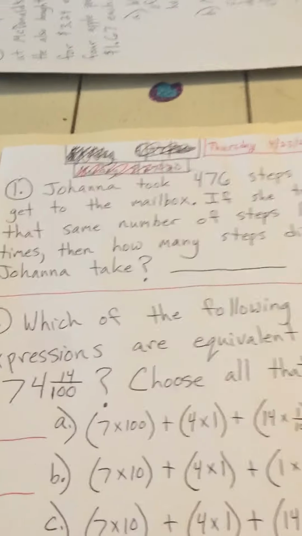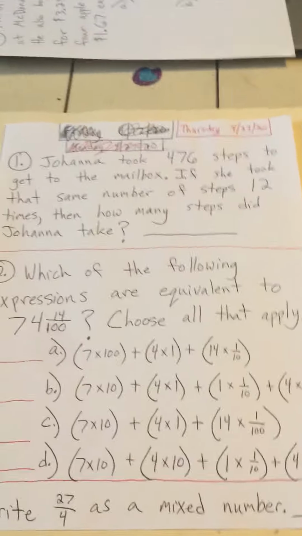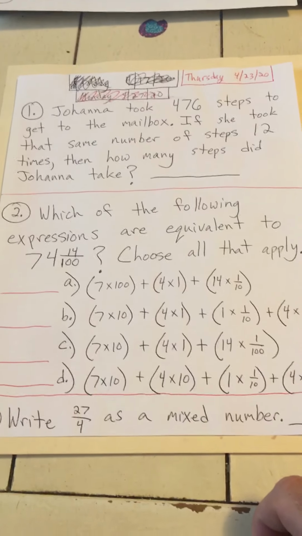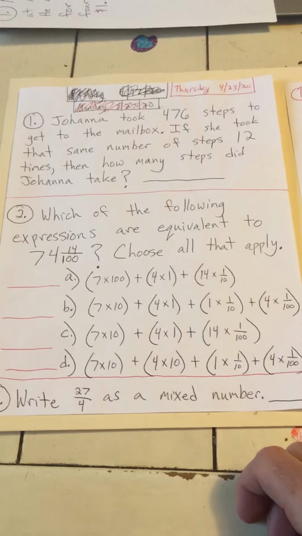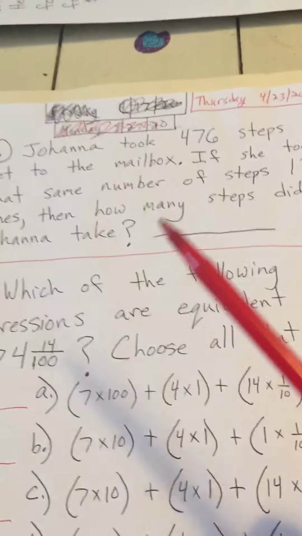All right, here we go. So this is the problem. This is the assignment in today's Google Classroom. It starts with Johanna going to the mailbox. So get this one out. Press pause if you need to get yourself set for a minute. Got my extra space. And let's get started with number 1.